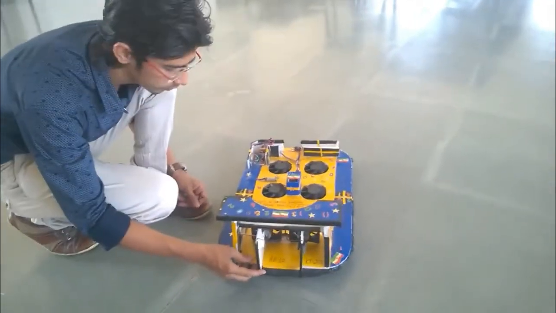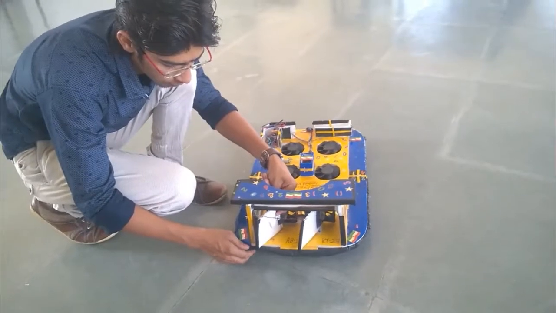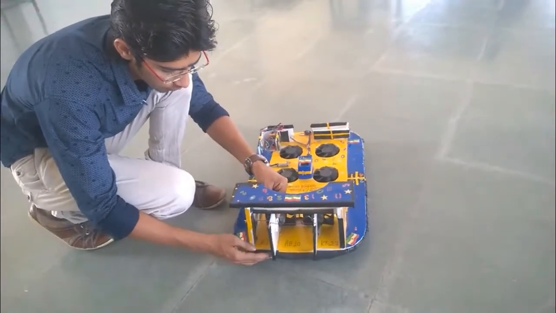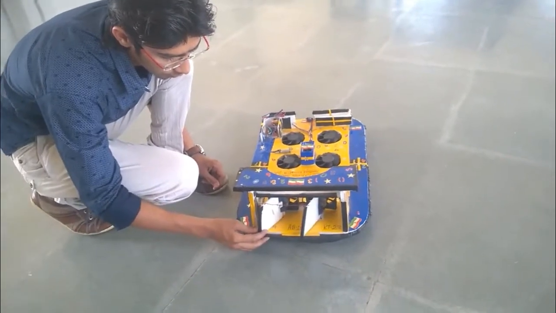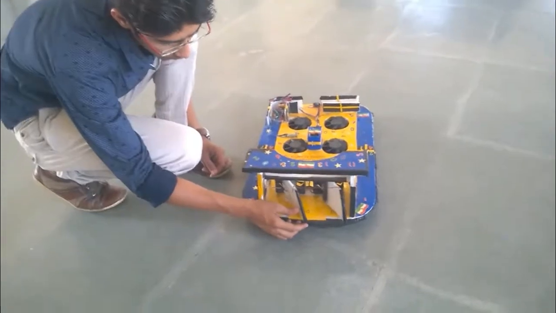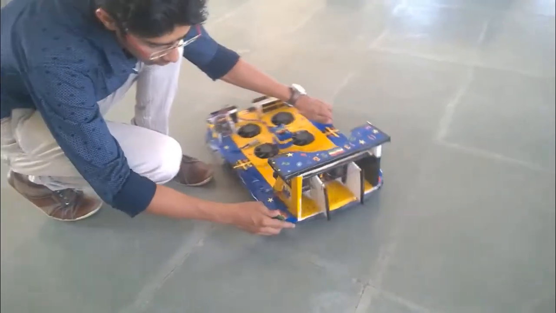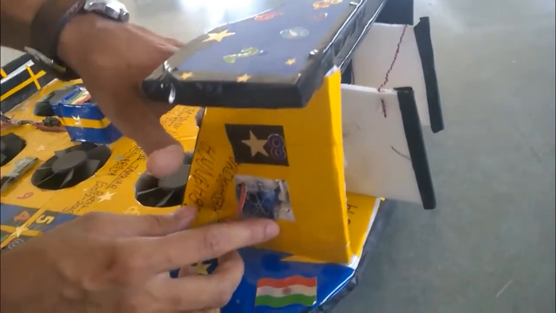These are the rudders or flaps which are used to turn the hovercraft right or left. This is the servo motor. Turn the flaps or rudder into the proper direction.